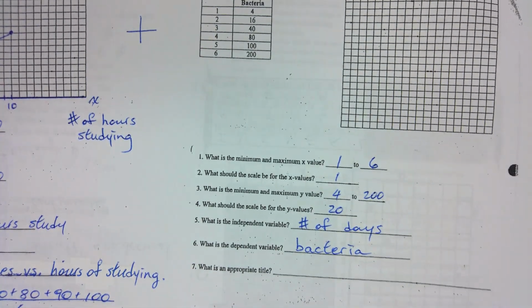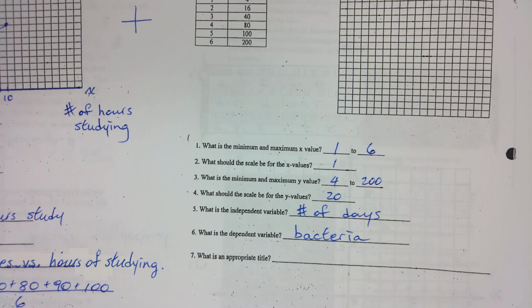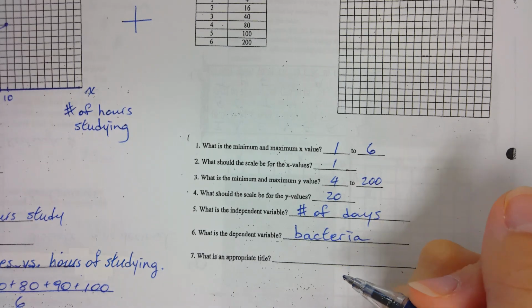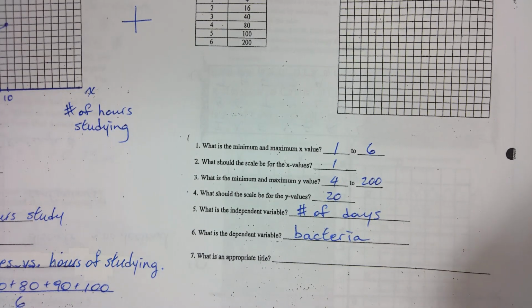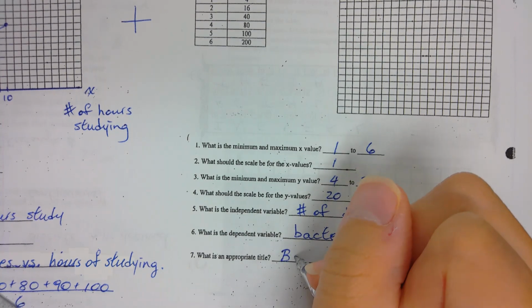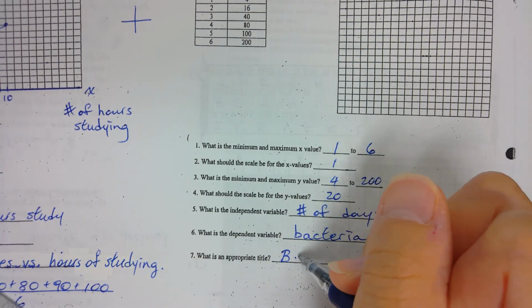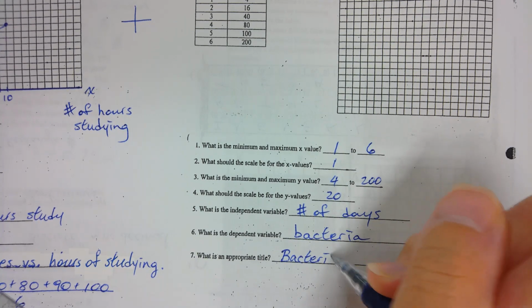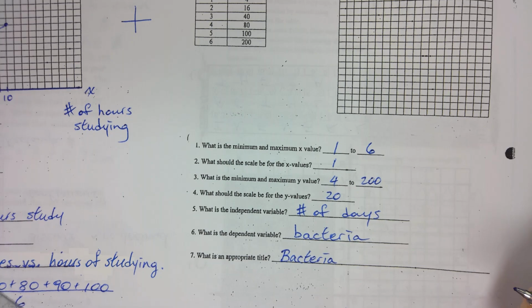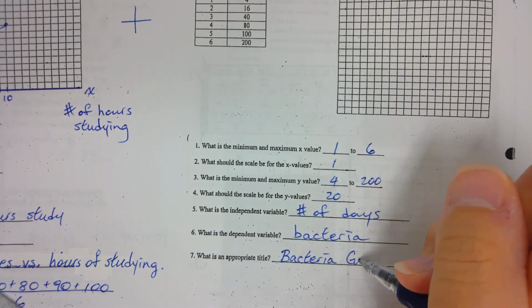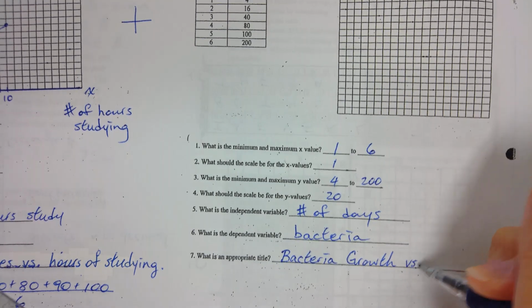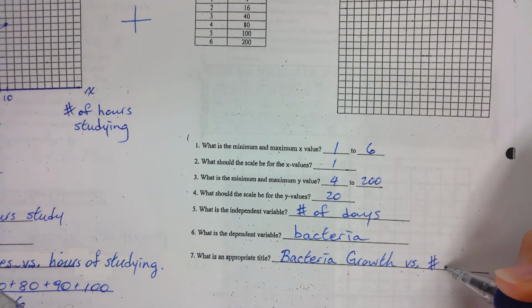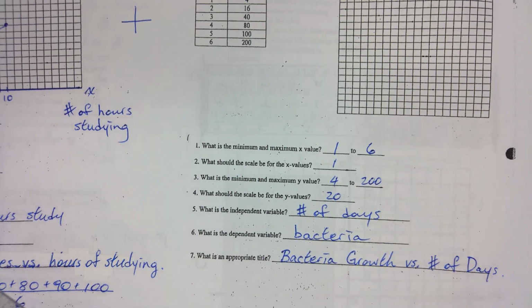Alright, so what's a good title? Bacteria versus number of days. Y versus X, because it's Y versus X. So, bacteria versus number of days. If you want to be a little creative, bacteria growth versus number of days. Alright, but remember it's Y versus X.